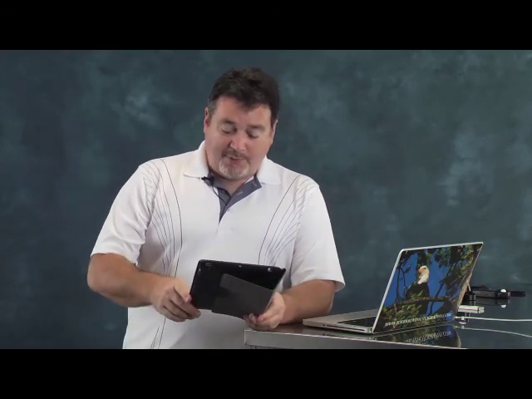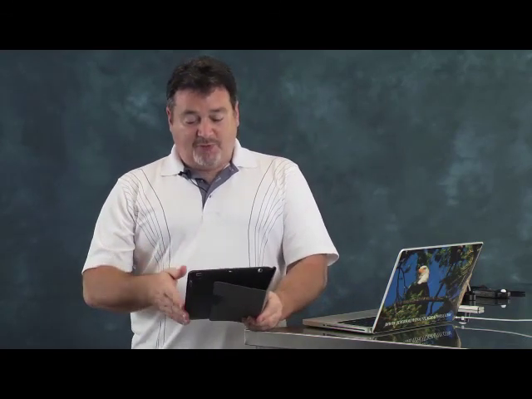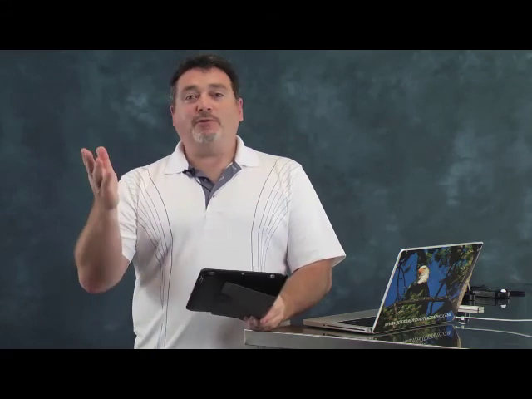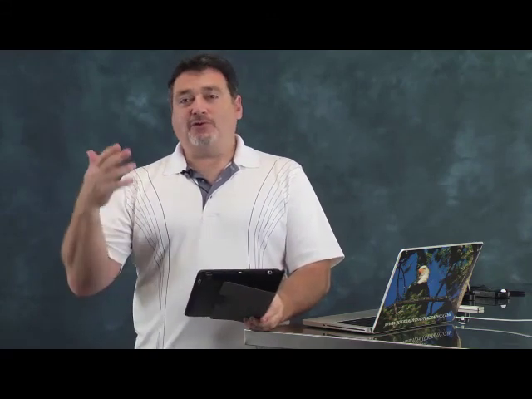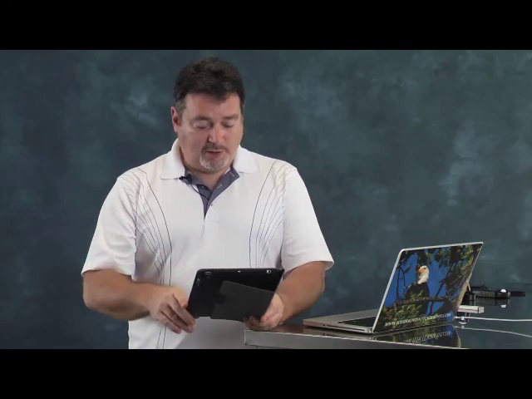Let's see. Someone asked, can you use the type of ambient spot meter that we used in the film days? Absolutely. The light is still the same. You're still going to have the same kind of readings, so by all means go ahead and use it.